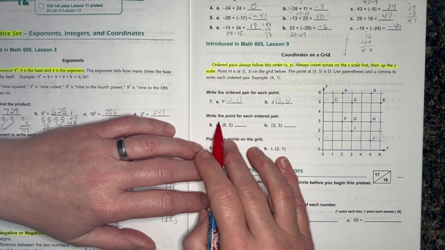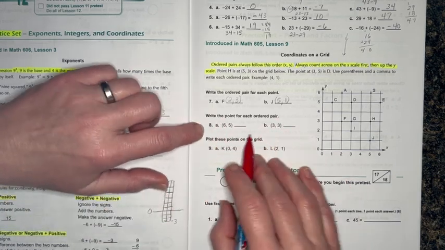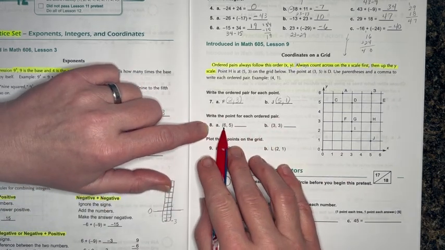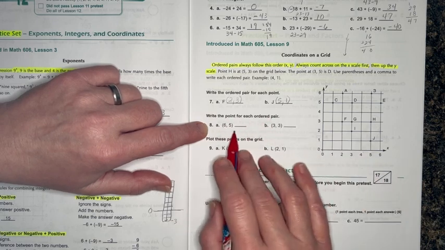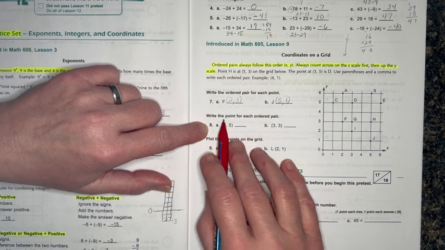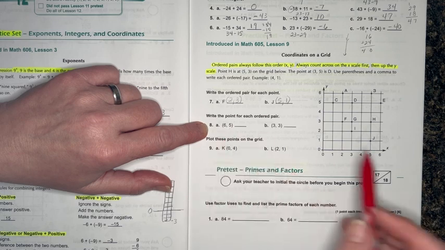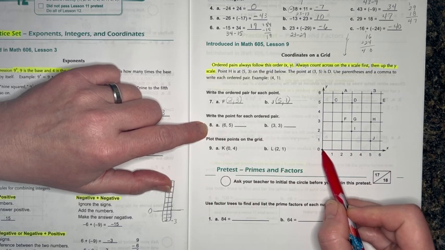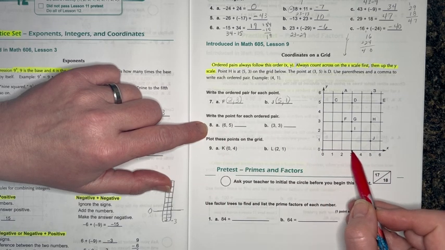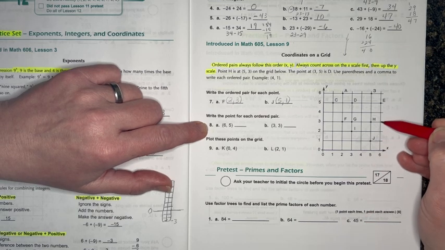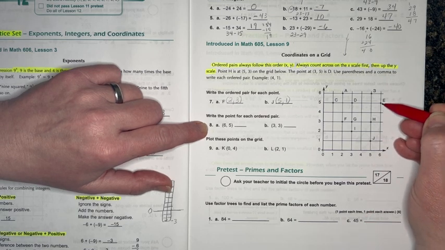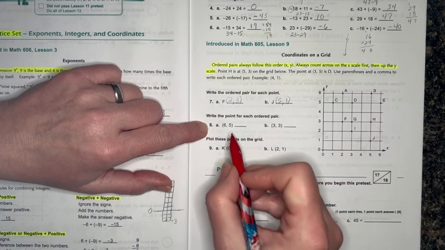Now here they want us to write the point that is at the coordinates. And our first coordinate is at 6, 5. So I'm starting at 0, 0. And I'm going to go 1, 2, 3, 4, 5, 6 to the right. And then 1, 2, 3, 4, 5 points up. And I land at letter E.